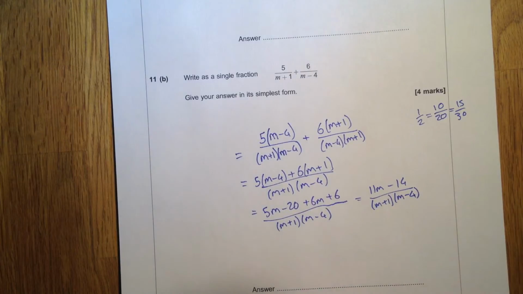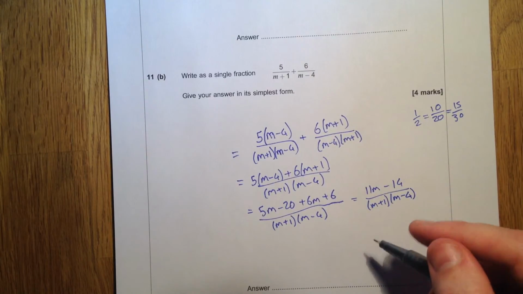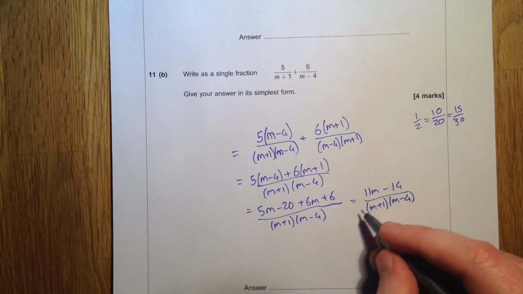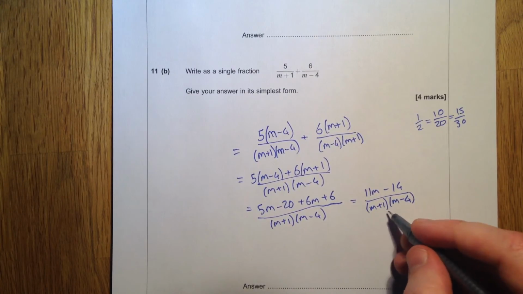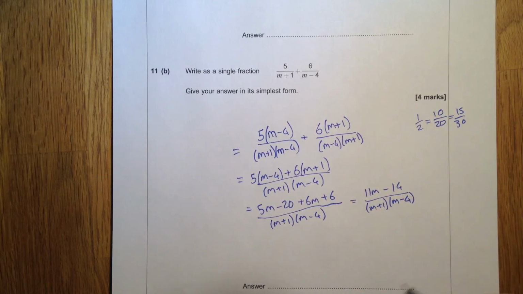Now I can't see any common factors of this, so I could try, but I can't factorise that. I could multiply out this little quadratic here to get m squared, take away 3m, take away 4, but it's not going to make it any simpler than that. I think that's as simple as we're going to get.